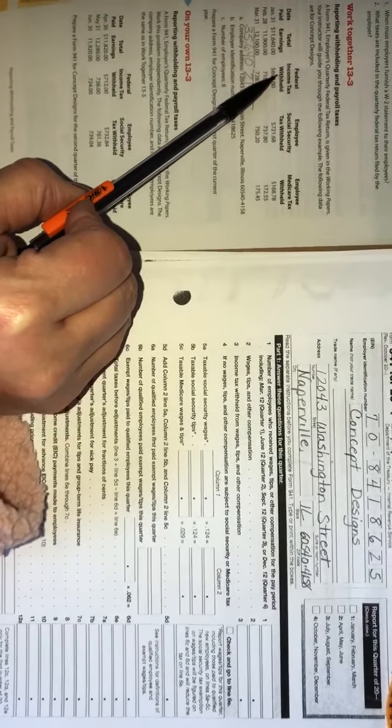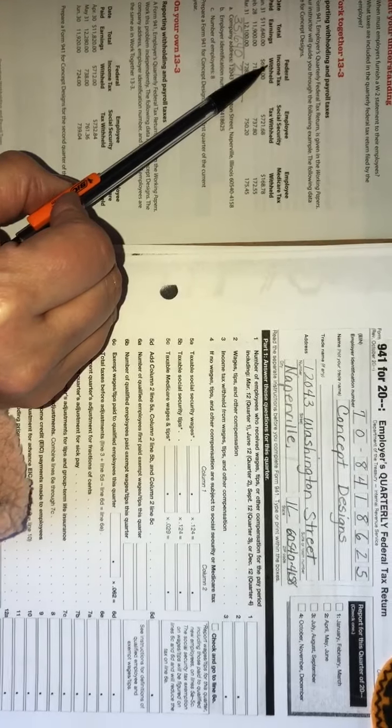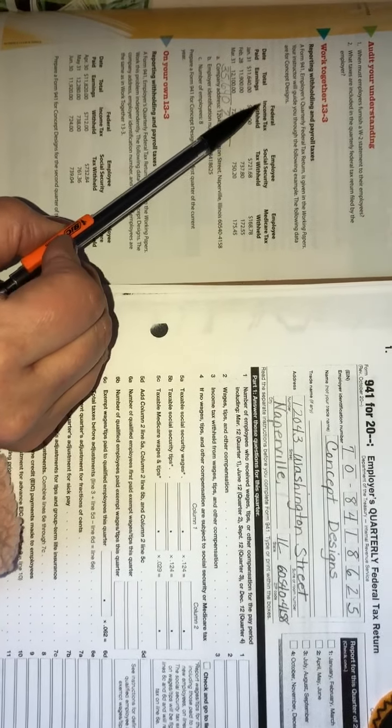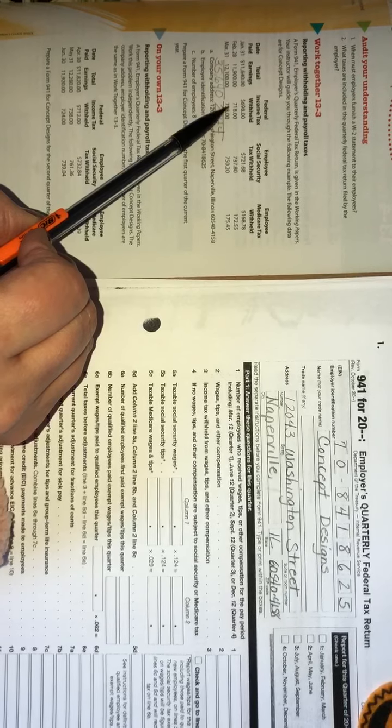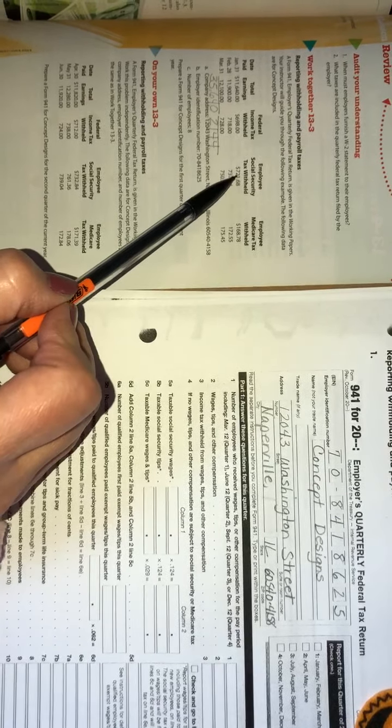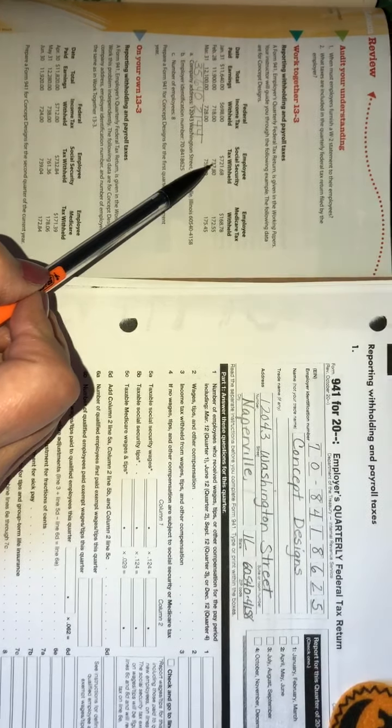It gives you the federal income tax withheld for the entire month of January, February, and March. It does the same for employee Social Security tax withheld for each month, and it gives you the total for employee Medicare tax withheld for each of those 3 months.